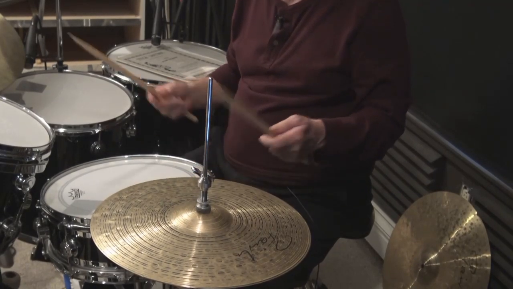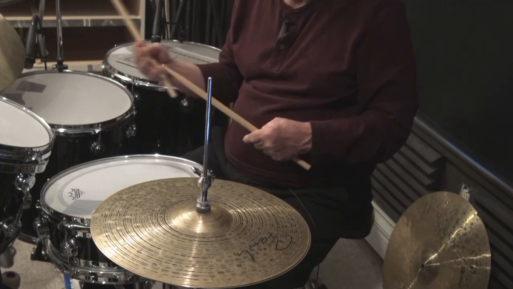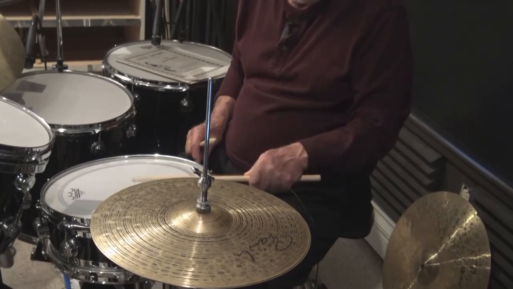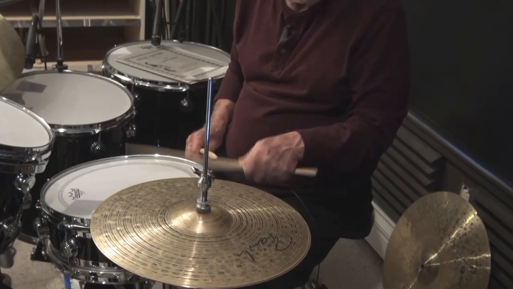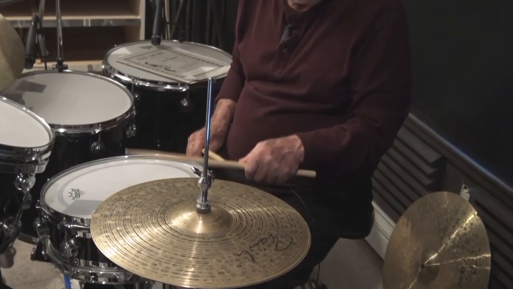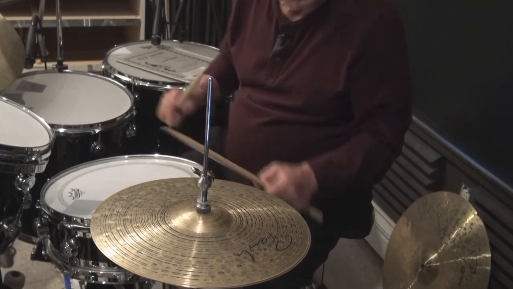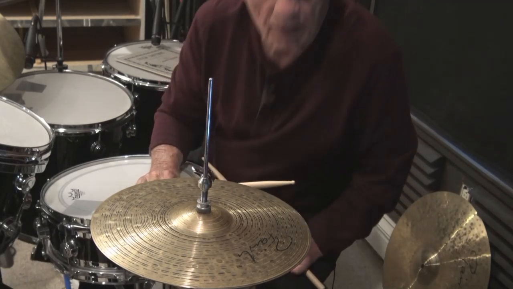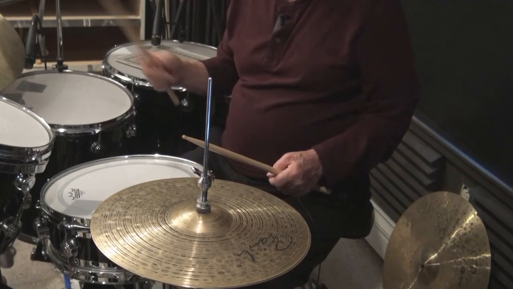Okay. Line 3. 2 rights, 2 lefts. Right, right, left, left, right, right, left, left. We get that? You want me to slow that down? All right, let me do line 3.